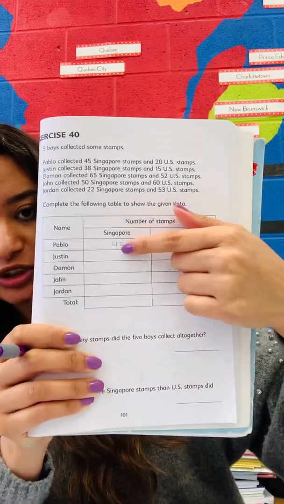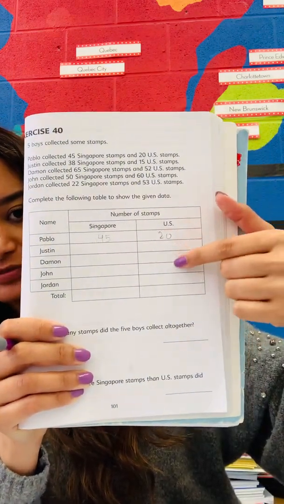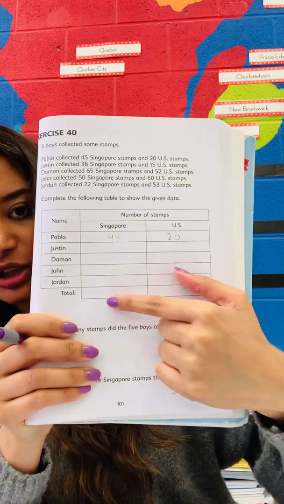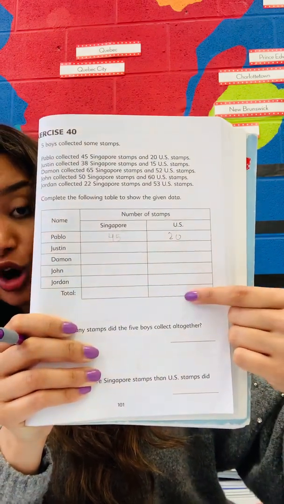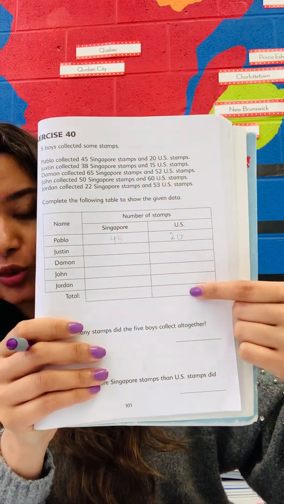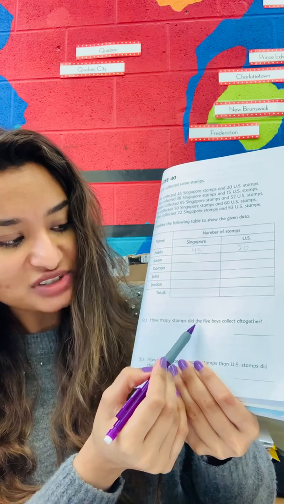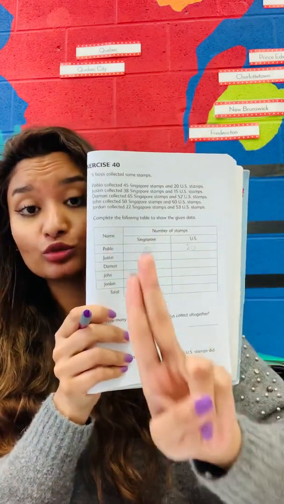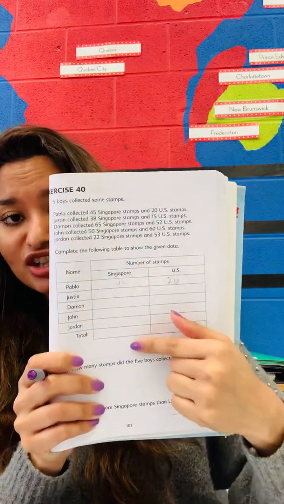So when you fill this whole thing out, you will have a total of Singapore stamps for all the boys, and you will have a total number of US stamps for all the boys. So for this question, how many stamps did the 5 boys collect all together? You are talking about both the Singapore collection for all the boys and the US collection.